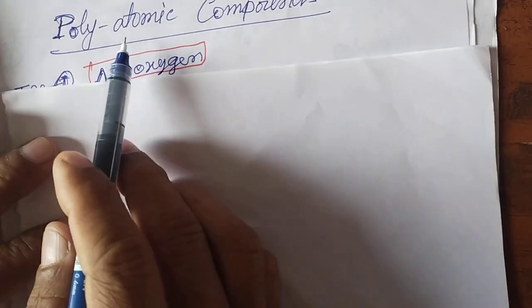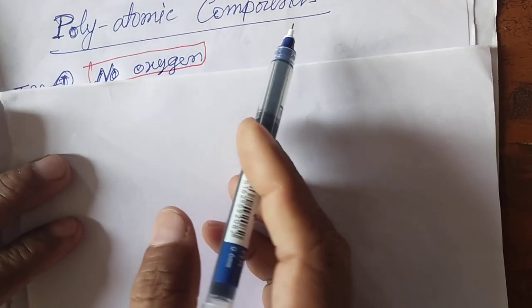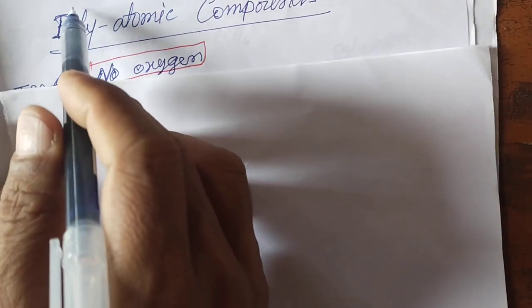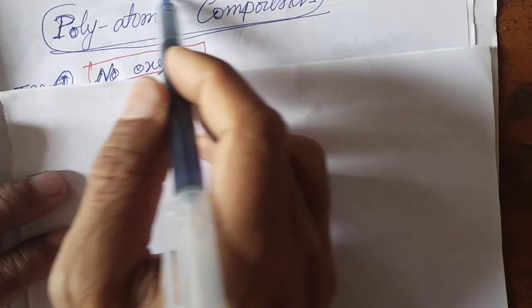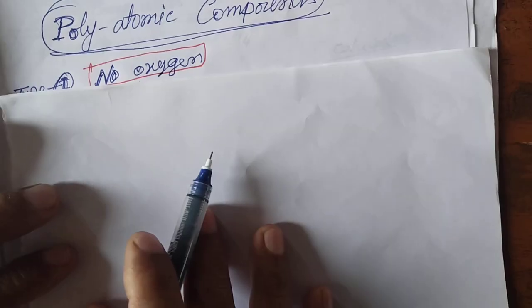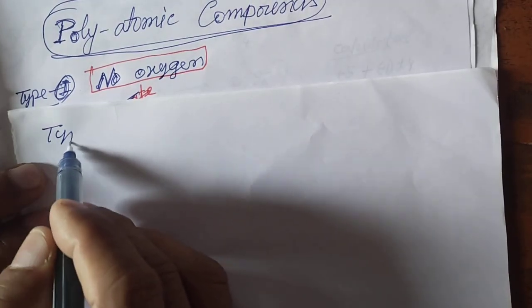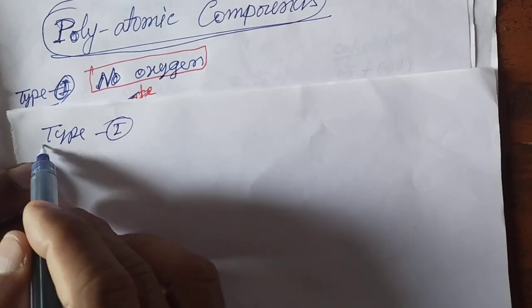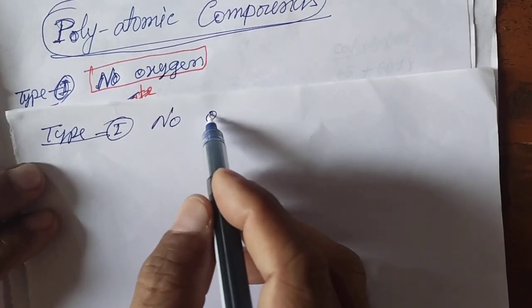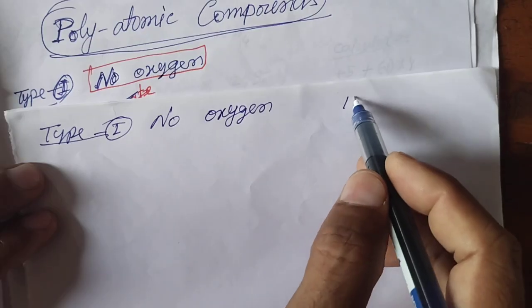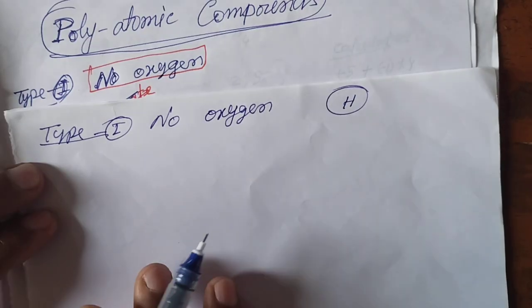See, we are going to discuss polyatomic compounds valency, okay? Valency of polyatomic compound. Polyatomic compound means the compounds made of more than one element. And there will be two categories basically. Type 1, when there is no oxygen, remember. No oxygen, that means in presence of hydrogen, compound made of hydrogen, okay?